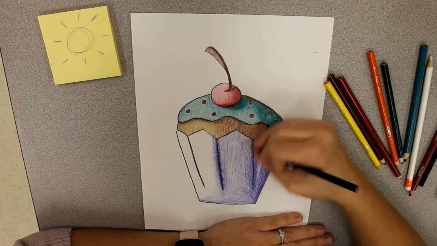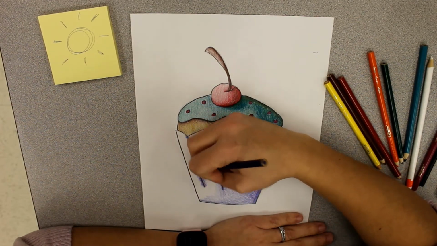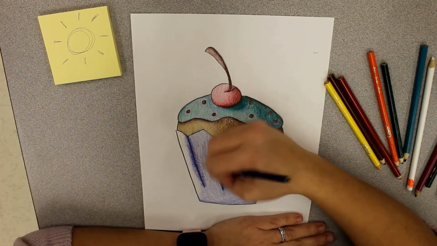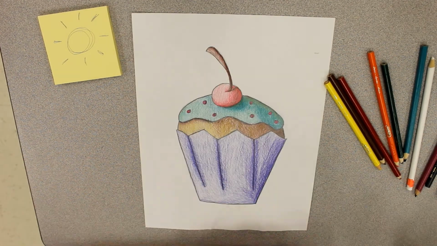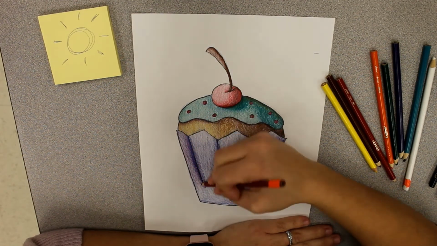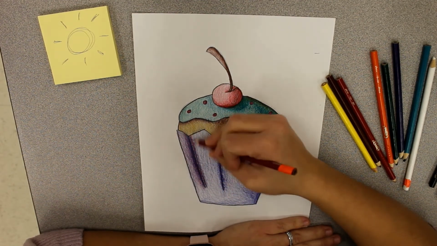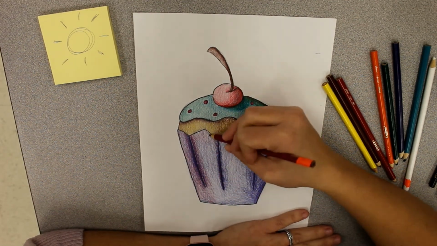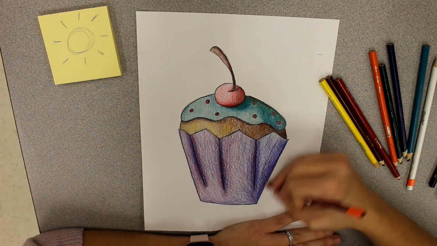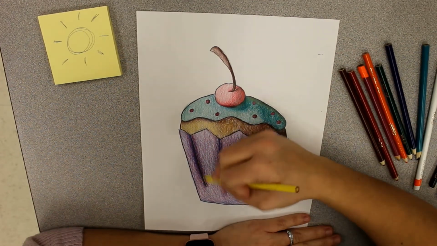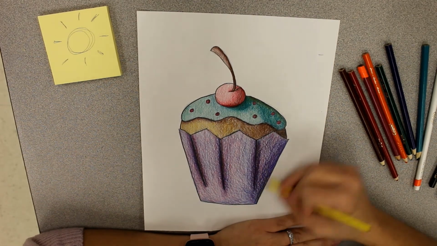I also want to make sure that the part of the paper that's farthest away from the light source is really, really dark too. So for these areas, I'm going to have a lot of gradients. And I'm also going to use the complement of purple, yellow, to really darken these areas too. I decided that my purple looked a little bit boring, so I decided to layer some red right on top of it to make it look brighter and more interesting.